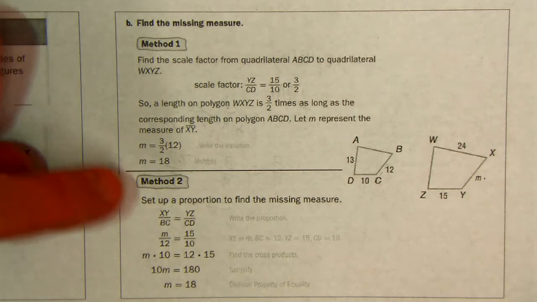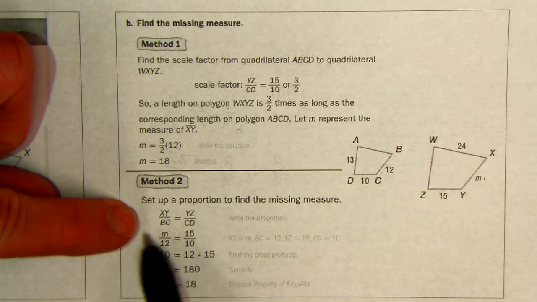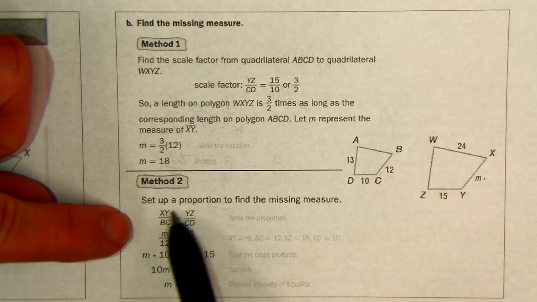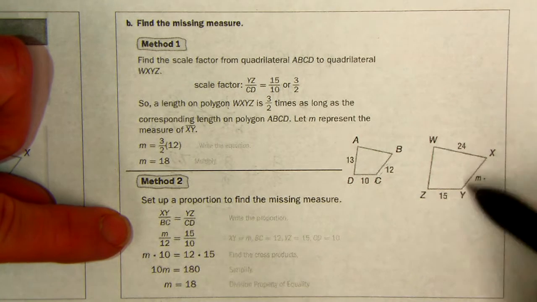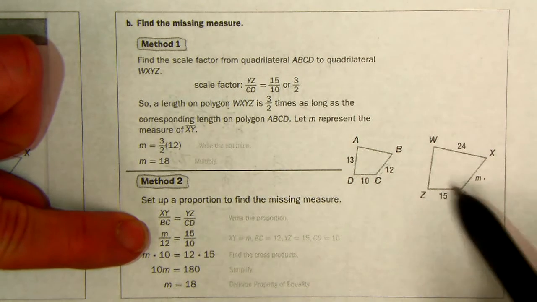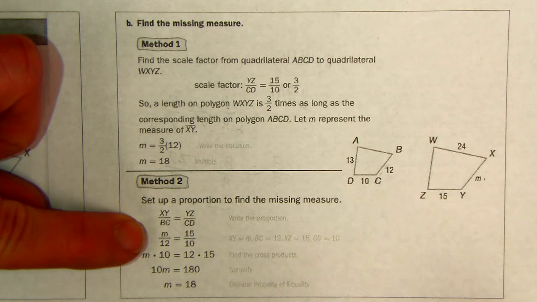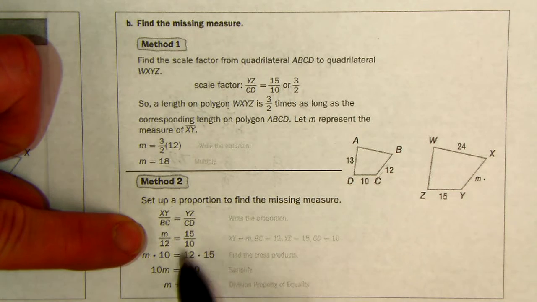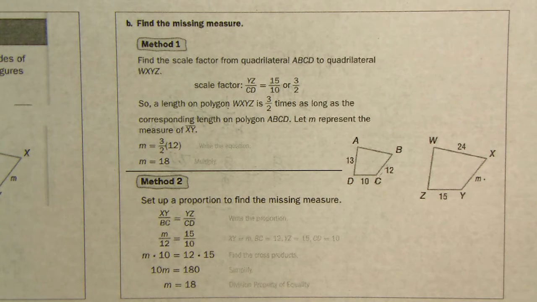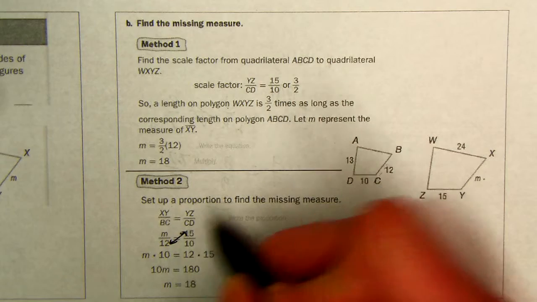They said XY corresponds to BC, which is right, XY over BC, and YZ over CD, which is true. XY over BC, so then we have to put YZ over CD, which they did. Now they plugged in the measurements, m over 12, 15 over 10. How do we solve a proportion when two ratios are equal to find a missing? Cross multiply and divide. So 12 times 15, which is what they did here, and then divide by 10. And you should get 18.